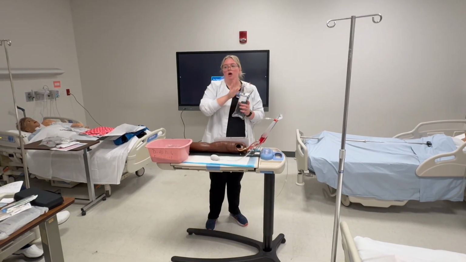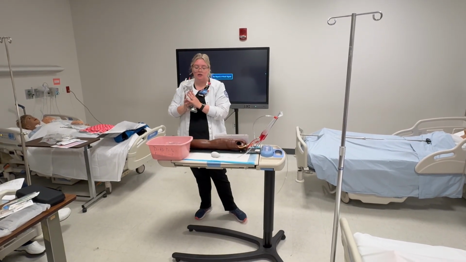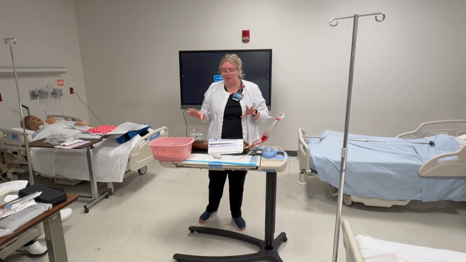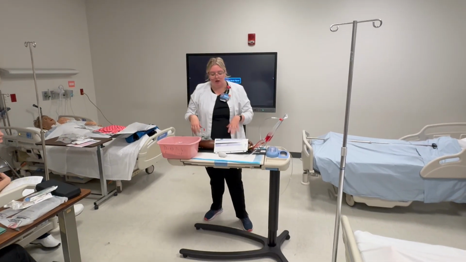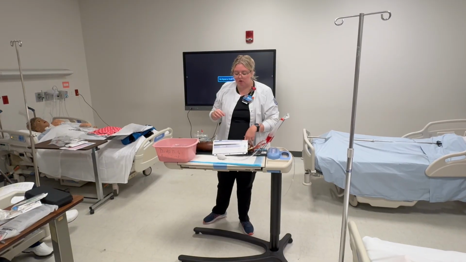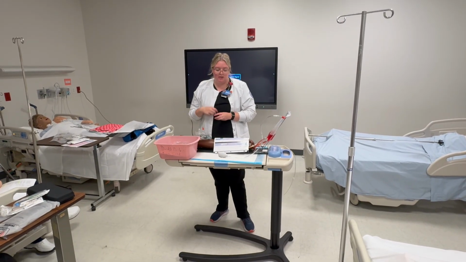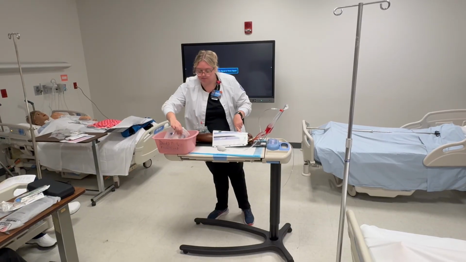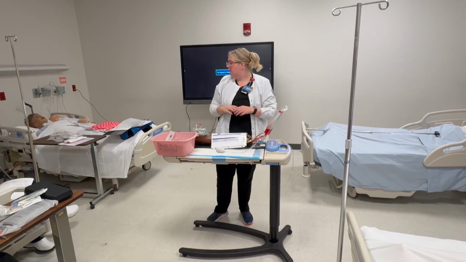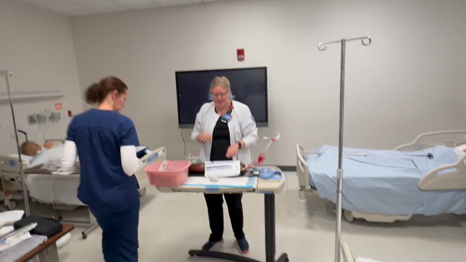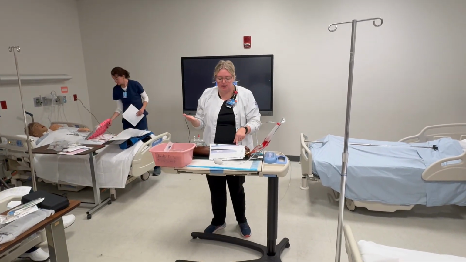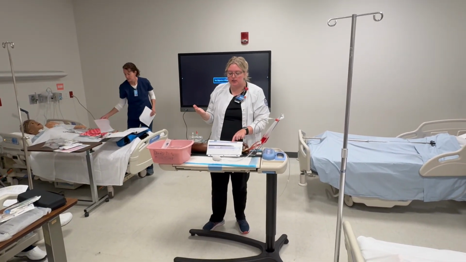So I'm going to do that all for normal saline, and then I'm going to do that again for whatever other medication I'm giving. I've got my right patient, John Smith. I've got my right medication, which is gentamicin. I'm looking at my bag. This is gentamicin. My right dose, 60 milligrams.